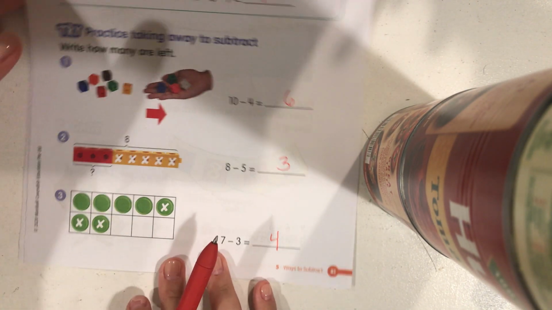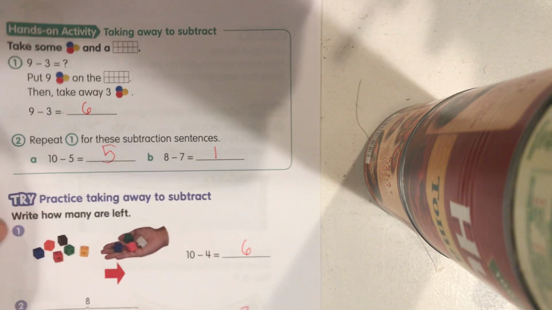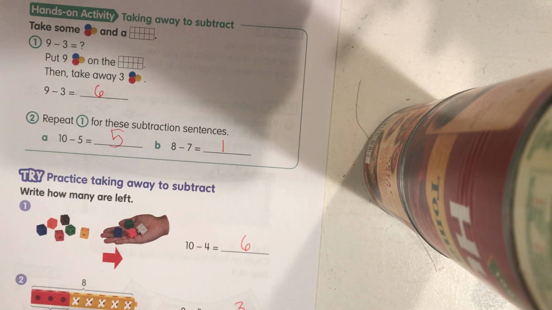Very good job. Awesome job, my friends. We are going to continue with subtraction and strategies to help us subtract as the week goes on.